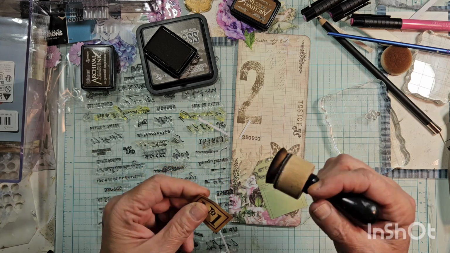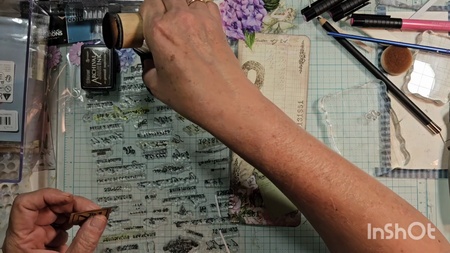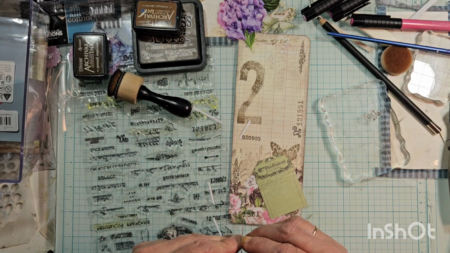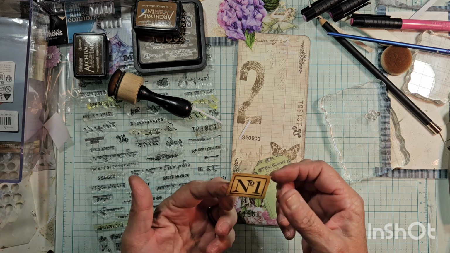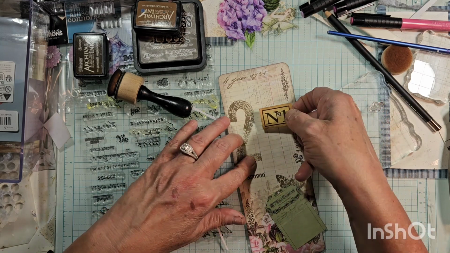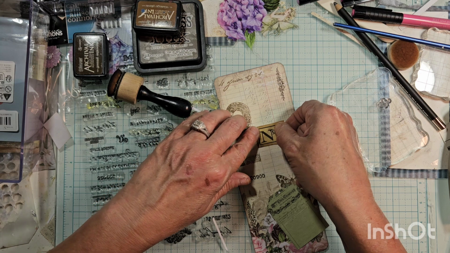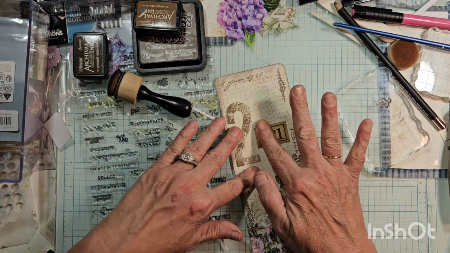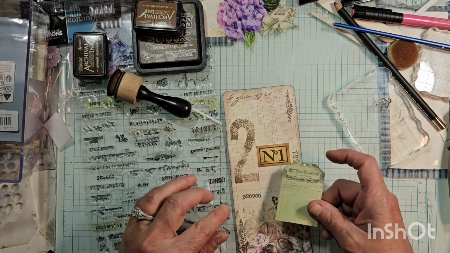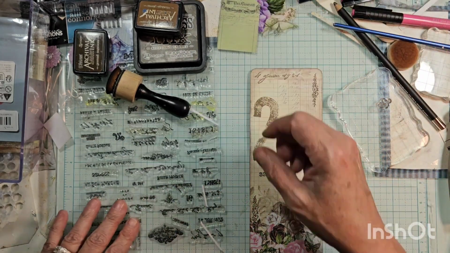So just a little bit more grunge, get rid of that white core. Here maybe, let's just stick it right there. For some reason, I really don't want to cover up. Oh, that's not even straight. Maybe we don't need this. Let's save that for another one.